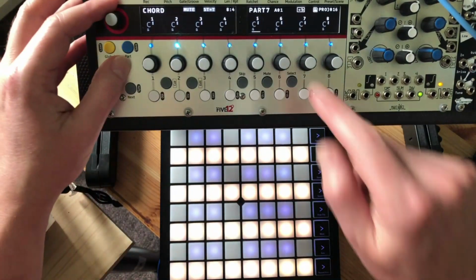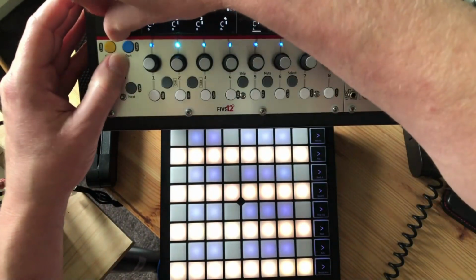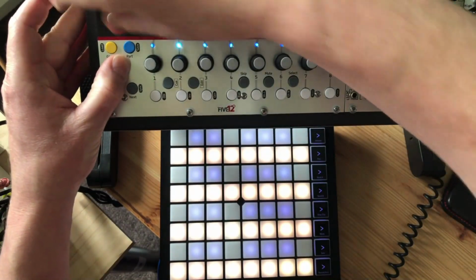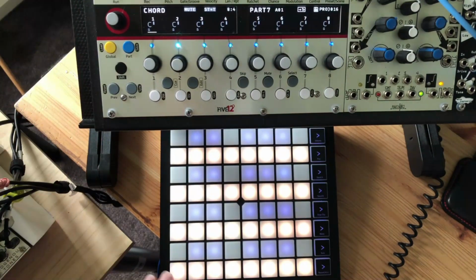Now I can also move where the cursor's at as to which step I'm editing by hitting Shift and using encoder 9. So you would have seen the cursors going backwards and forwards there, hopefully. So let's just put in a chord.